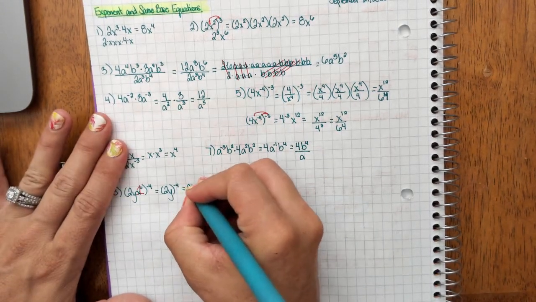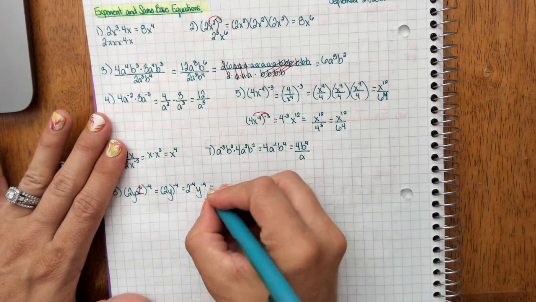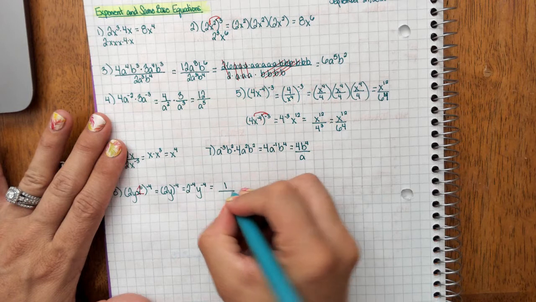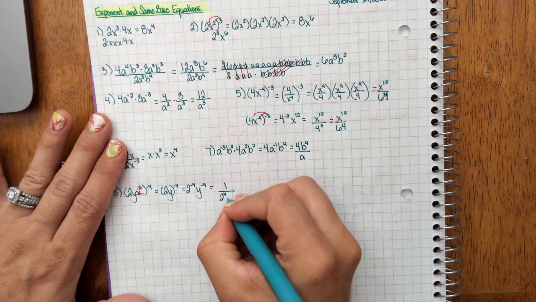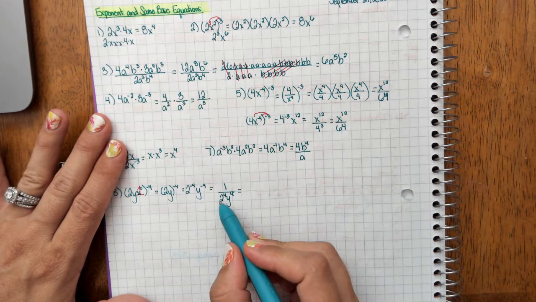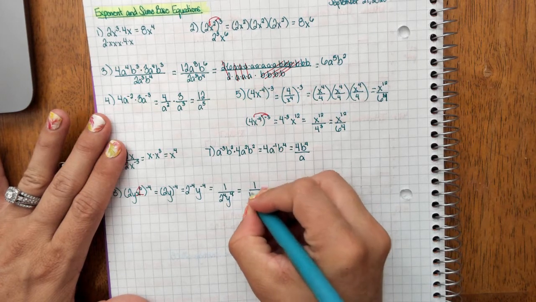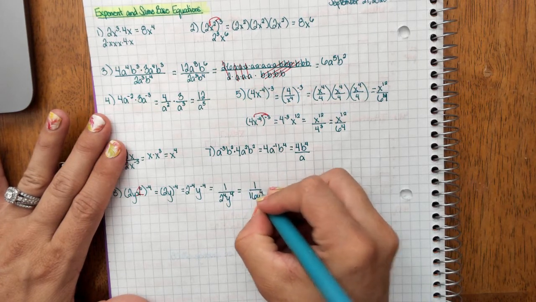So it's 2 to the negative 4th, y to the negative 4th. So it's 1 over 2 to the 4th, y to the 4th. 2 to the 4th, remember, is 2 times 2 times 2 times 2. So 1 over 16 y to the 4th power.